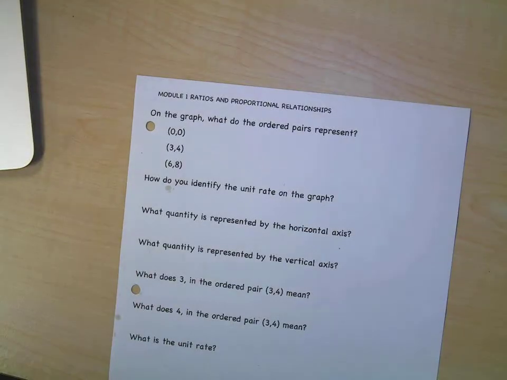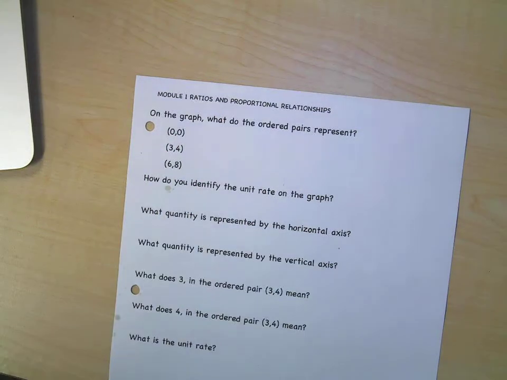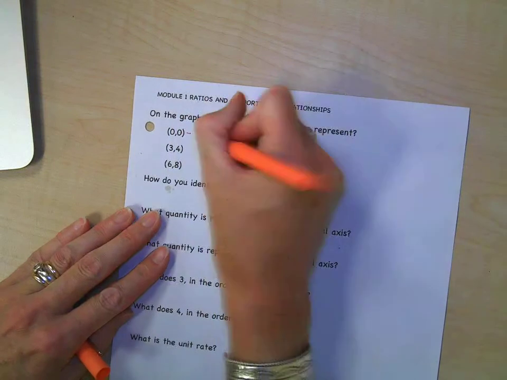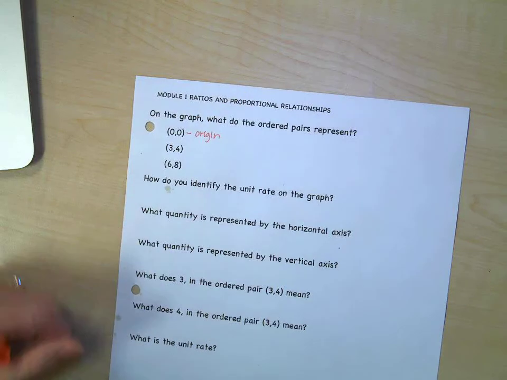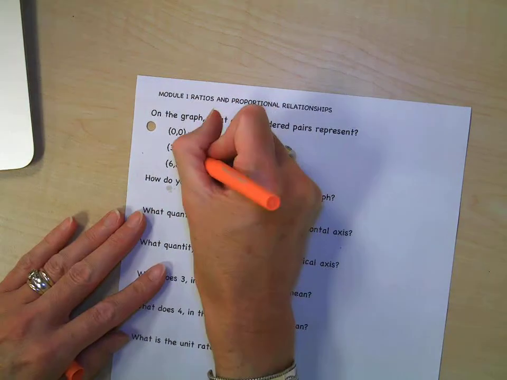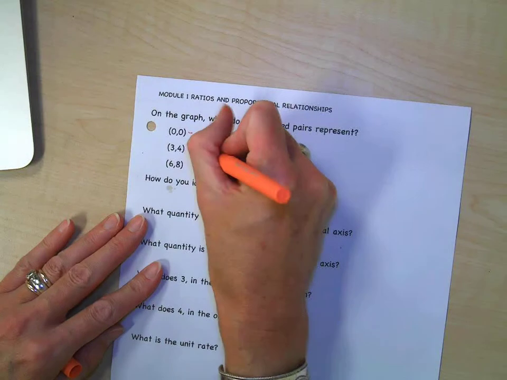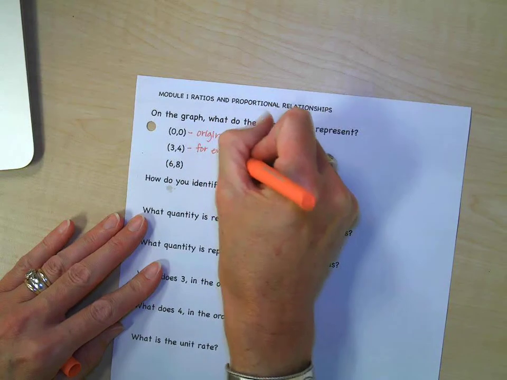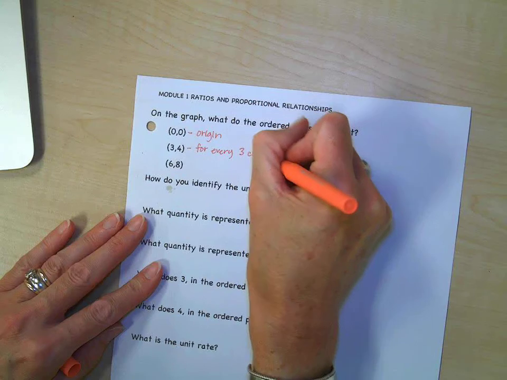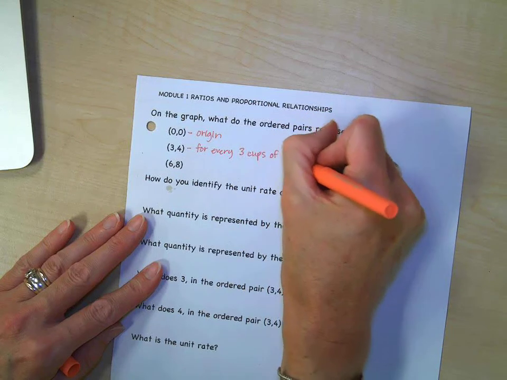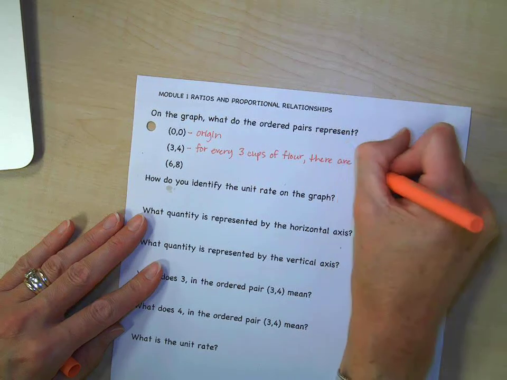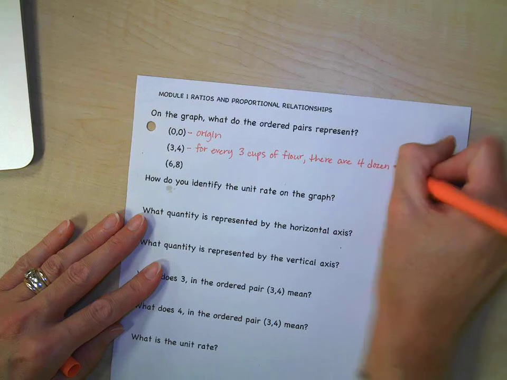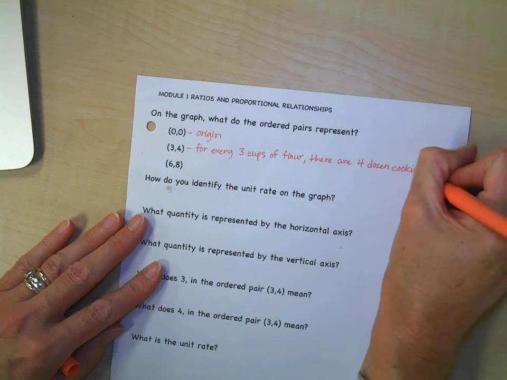All right, so now let's go to the next page and we're going to answer these questions. On the graph, what do the ordered pairs represent? This one is the origin, so you're going to write origin. Okay, and then it says on the graph, what does 3, 4 represent? It means for every 3 cups of flour, there are 4 dozen cookies.